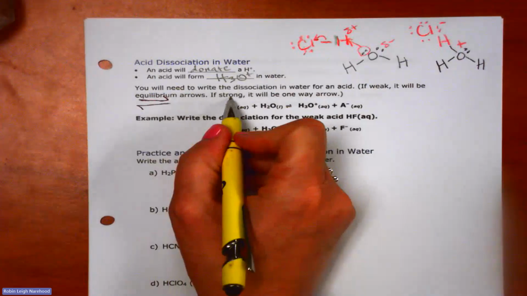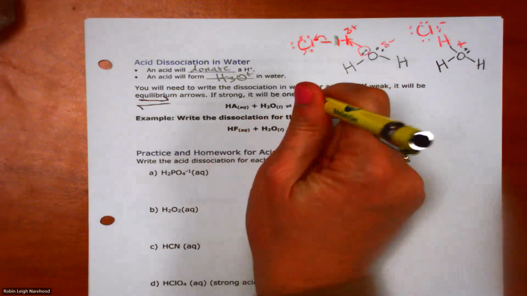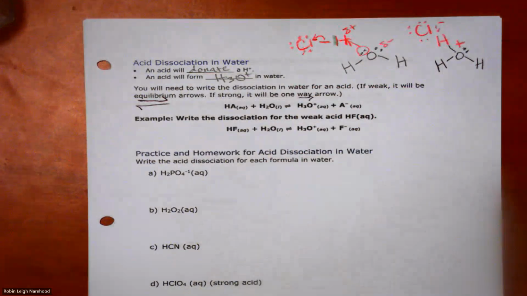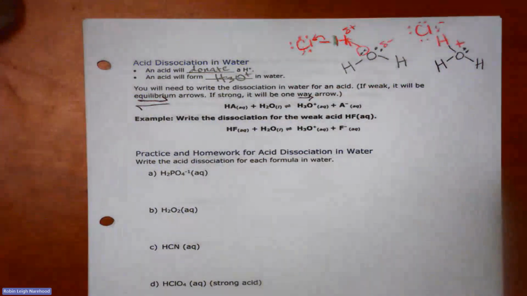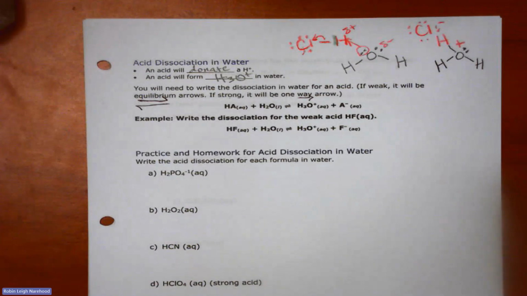But if the acid is strong, it will be a one-way arrow. So all acids do this in water, but what does one way mean? It means that every bit of the acid gave away the hydrogen to the water. So it's one way.